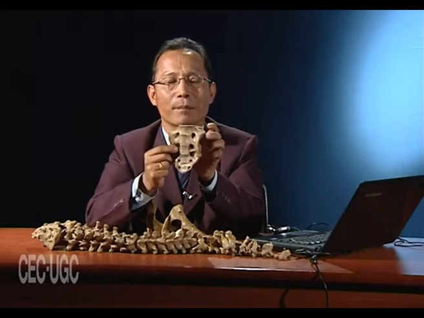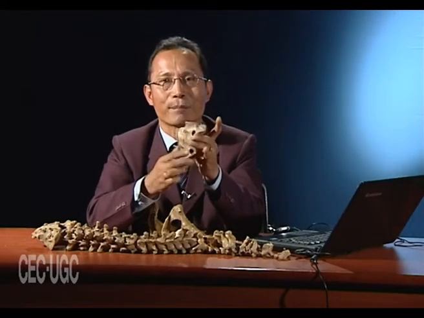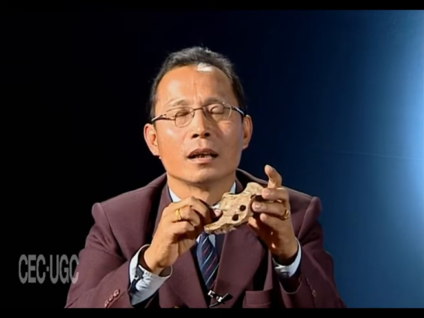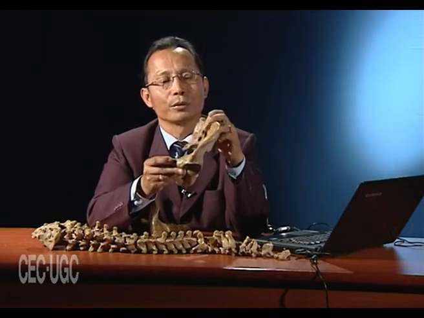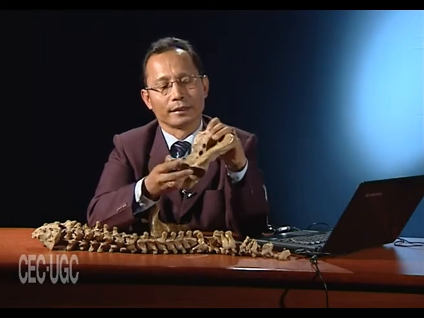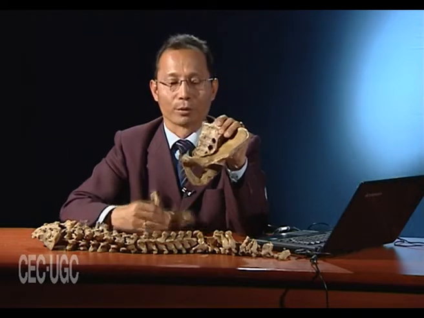This is comparatively broader and shorter. Why broader and shorter? It articulates with the hip bone, the pelvic bone. This is one bone, the pelvic bone, and this is another bone.